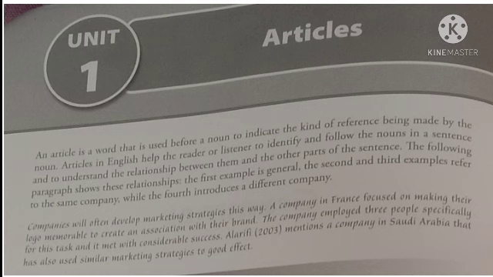But in the next sentence, the company employed 3 people. Here the definite article the is used, which means here the writer is speaking specifically about the company already mentioned. That's why instead of a we have used the.